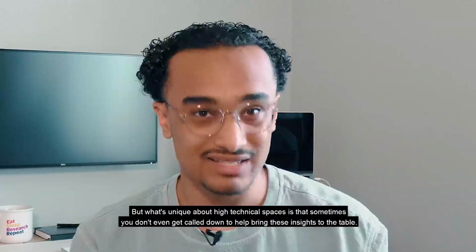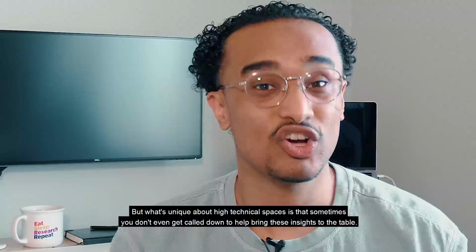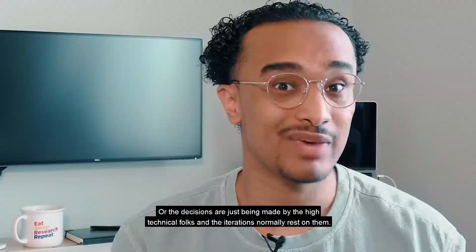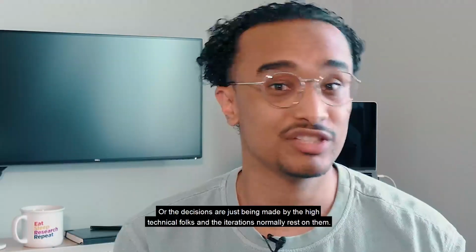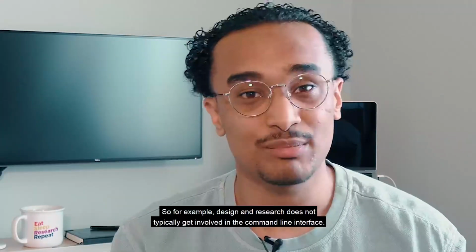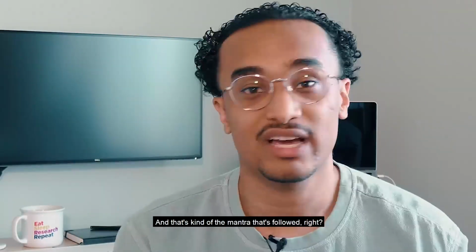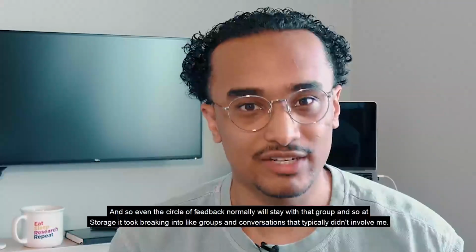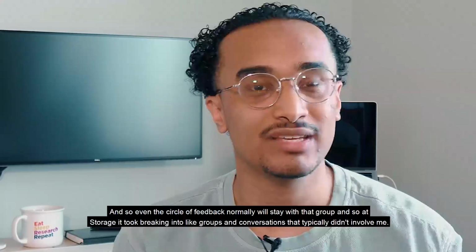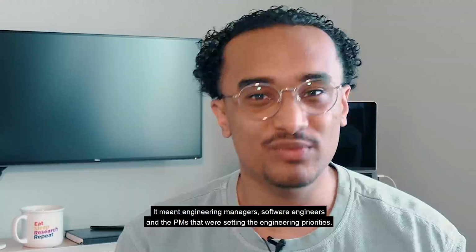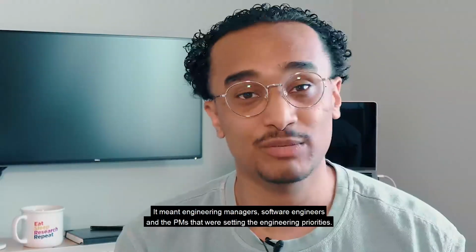But what's unique about highly technical spaces is that sometimes you don't even get called on to help bring these insights to the table, or the decisions are just being made by the highly technical folks, and the iterations normally rest on them. So for example, design and research does not typically get involved in the command line interface. It's developers building for developers, and that's kind of the mantra that's followed, right? And so the circle of feedback normally will stay with that group. And so at Storage, it took breaking into groups and conversations that typically didn't involve me. It meant engineering managers, software engineers, and the PMs that were setting the engineering priorities.